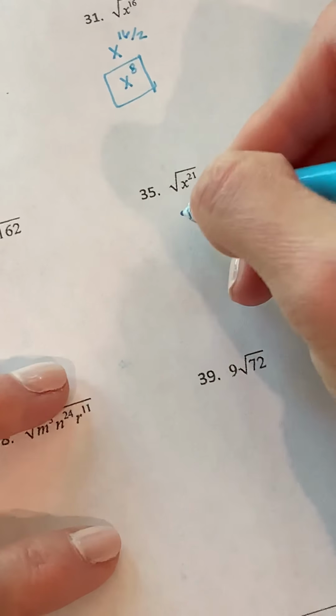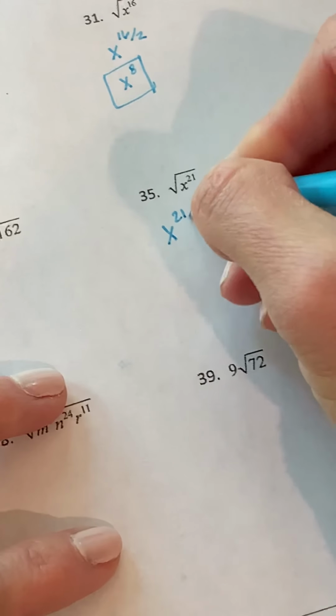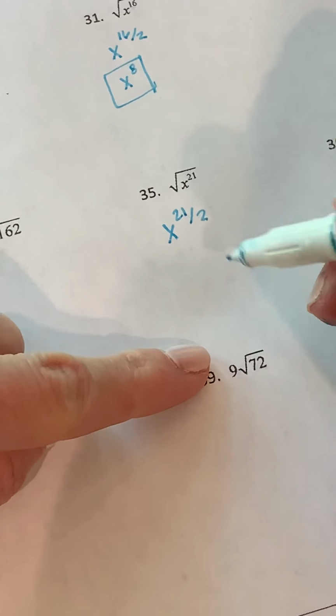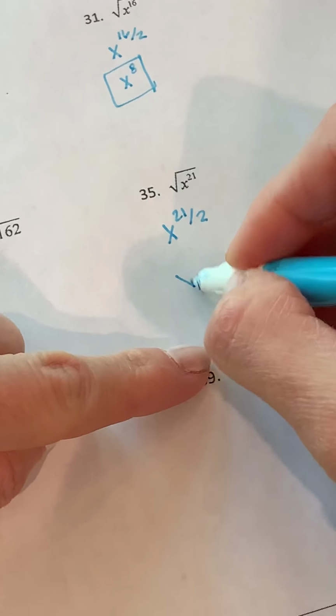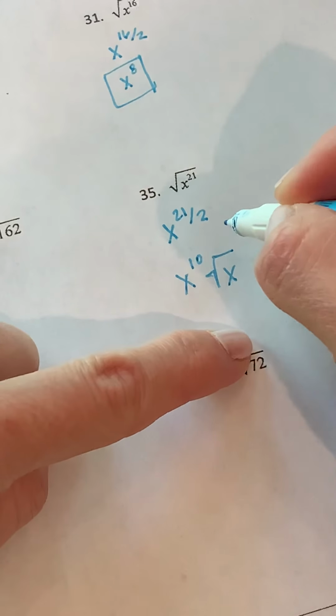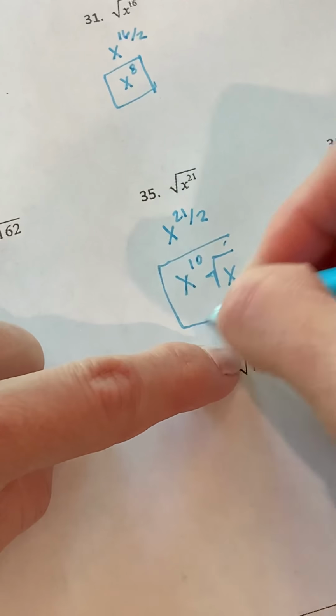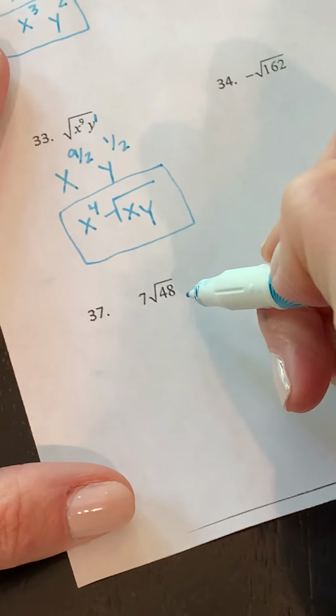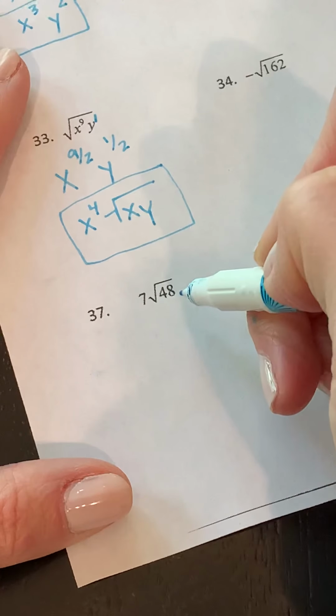35, x to the 21. Hopefully you guys are getting the hang of this now. All right, power over root, and then I divide. 2 goes into 21 10 times, and I have a remainder of 1x left on the inside, like that. Okay, almost there. 37. Oh, now I've got going back to numbers.